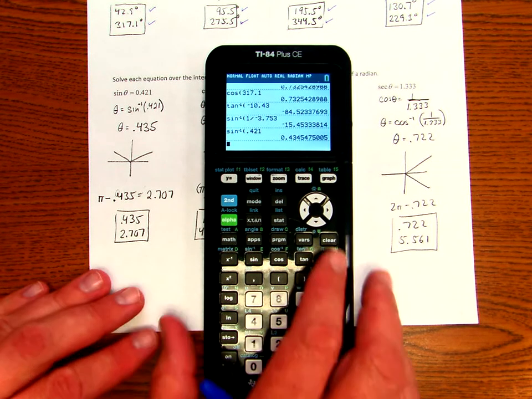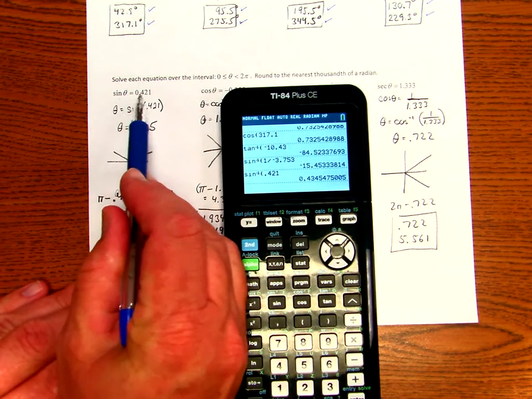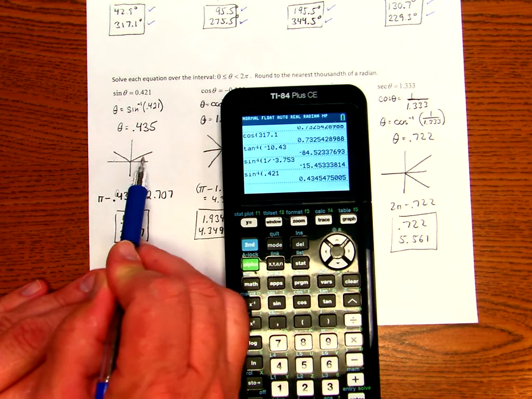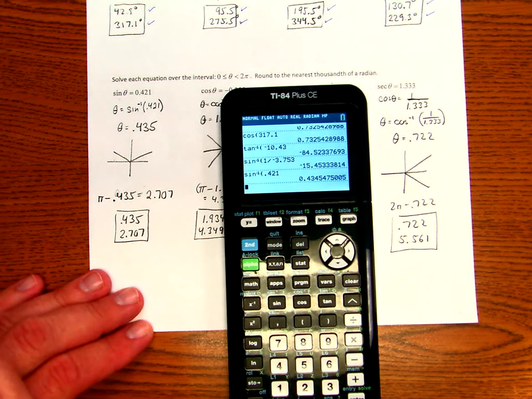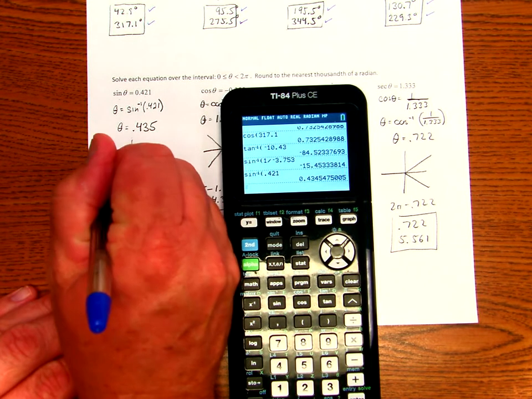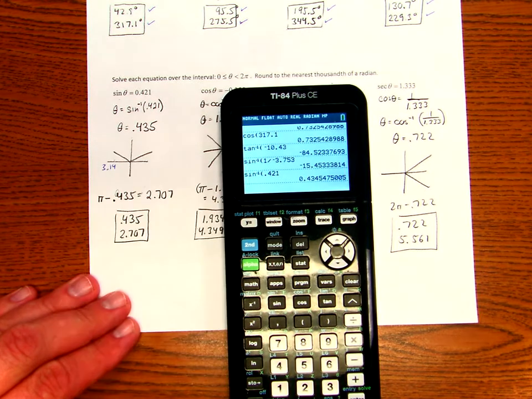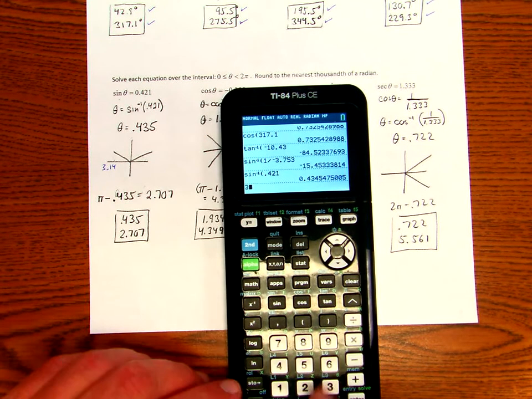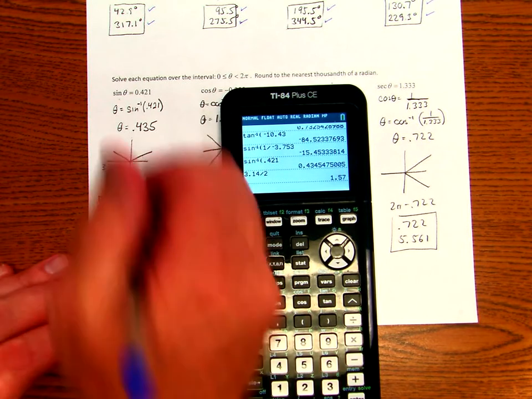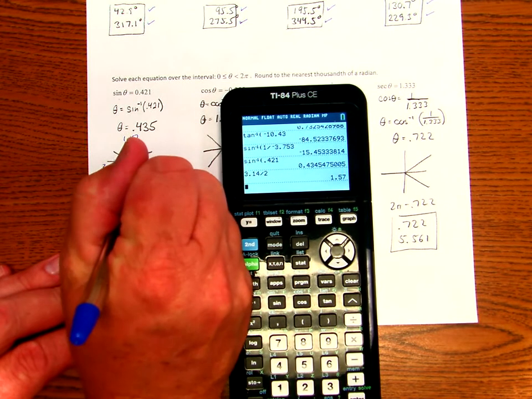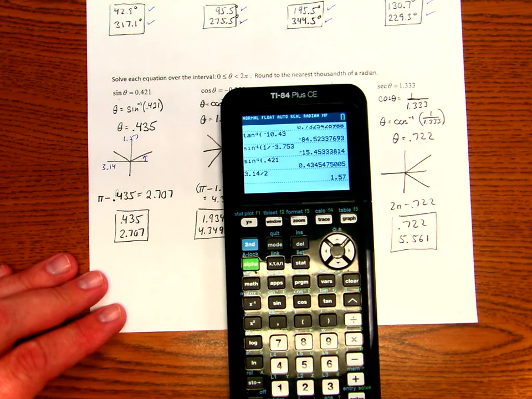Now we know sine is positive in the first and the second quadrant. So which is that? What I'm going to do is make a little notation. What would halfway be? We know this is about 3.14. So halfway between 0 and 3.14, pi over 2, we're looking at about 1.57. So that 0.43 radians is referring to the first quadrant solution. That's one of our 2 solutions.